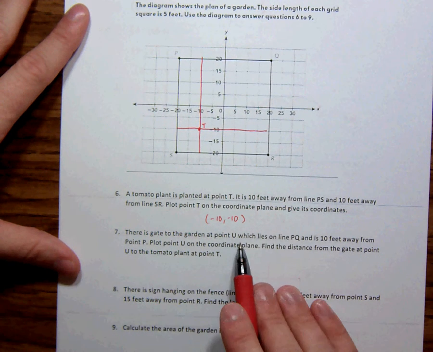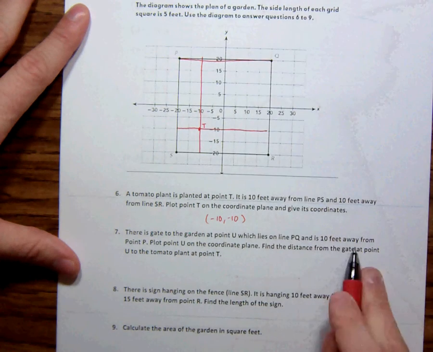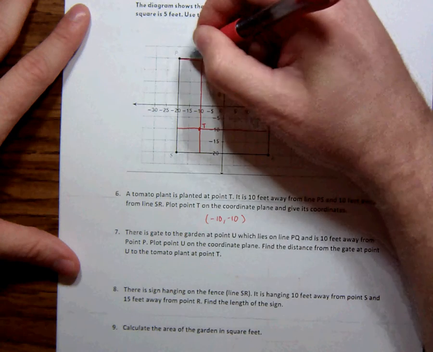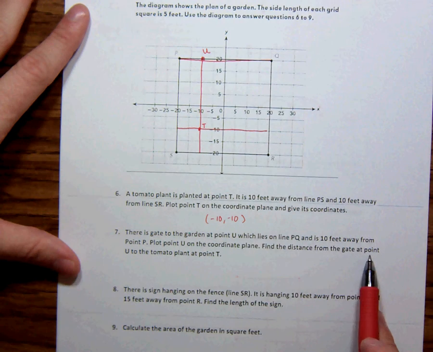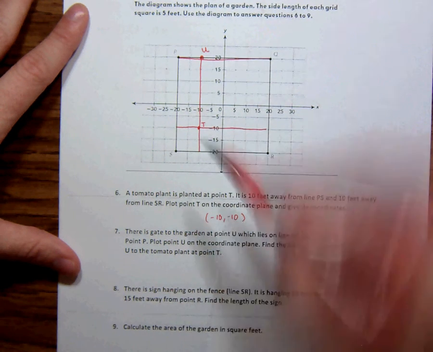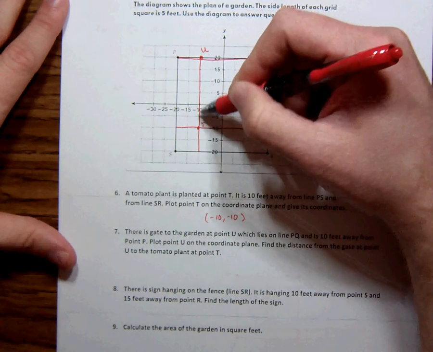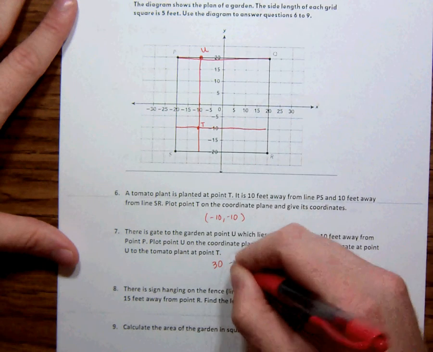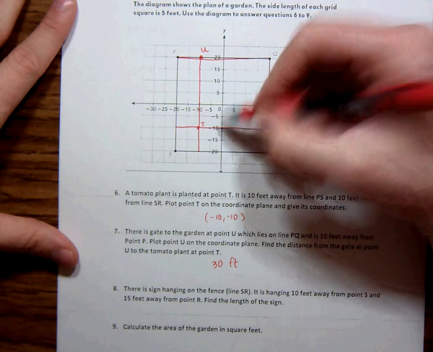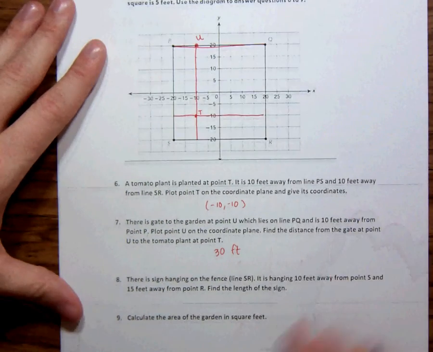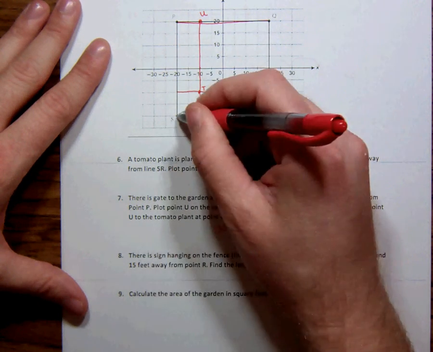Plot point T on the coordinate plane and give its coordinates. There's a gate to the garden at point U, which lies on the line PQ, so it's somewhere up here. It's 10 feet away from point P, so P, 5, 10. So it's right there. There's U. We want to know the distance from the gate at point U to the tomato plant, T. What's this distance? Well, they're 5 apiece, so 5, 10, 15, 20, 25, 30. They're 30 feet away. Another way to think: 20 to 0 is 20, plus 0 to -10 is 10. 20 plus 10. There's a sign hanging on the fence line SR. So somewhere on this line is a sign.